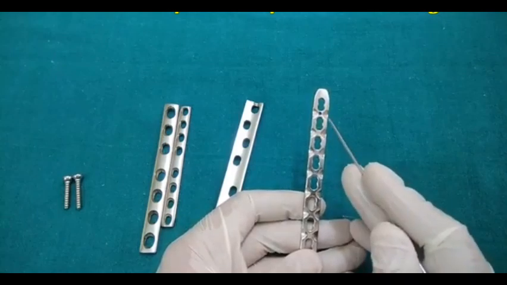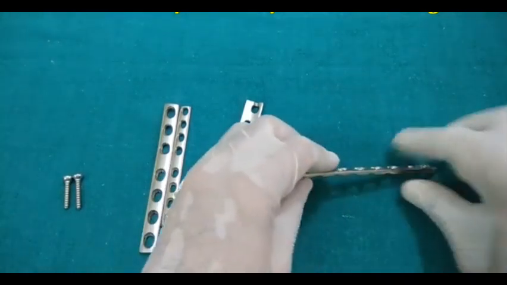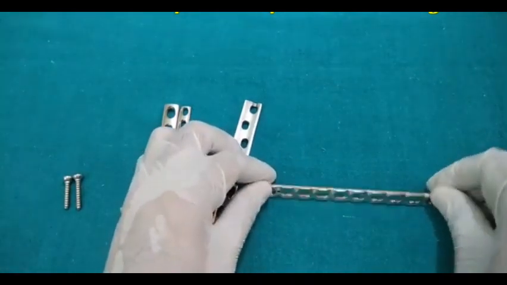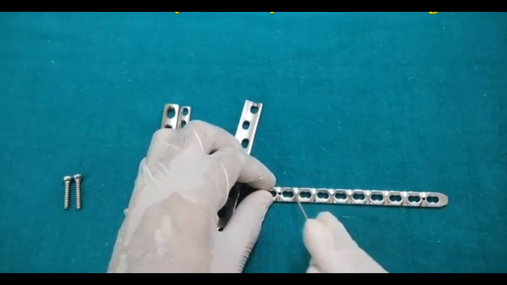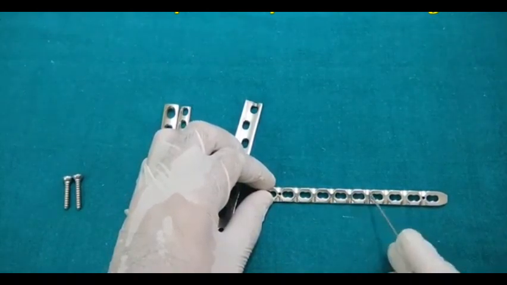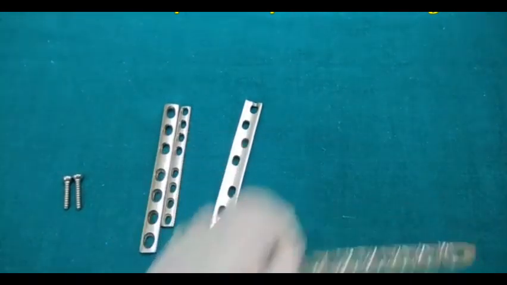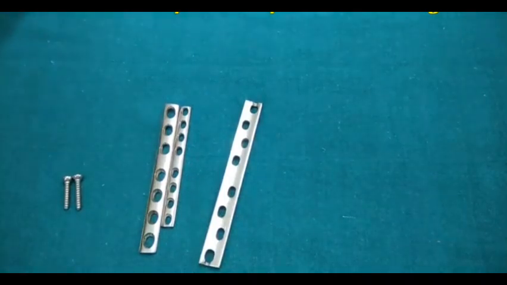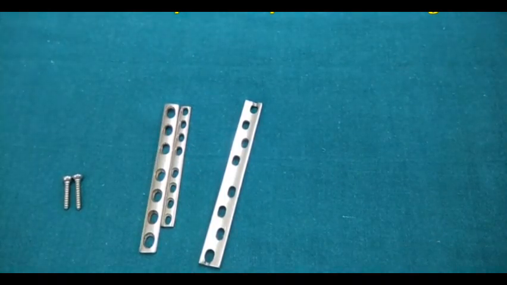We made grooves like this, so that when it gets over the bone, this much of the space, or this much of the periosteum, will be preserved. It will not get compressed. This is the basic idea of making the LC-DCP, or low contact DCP.